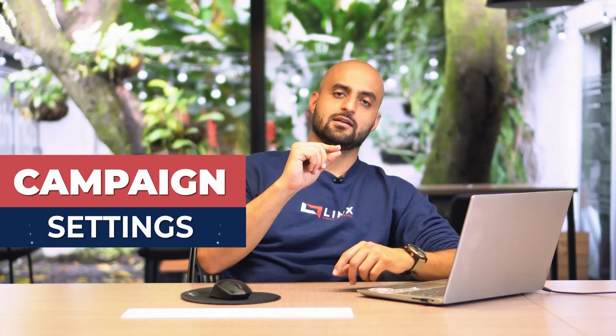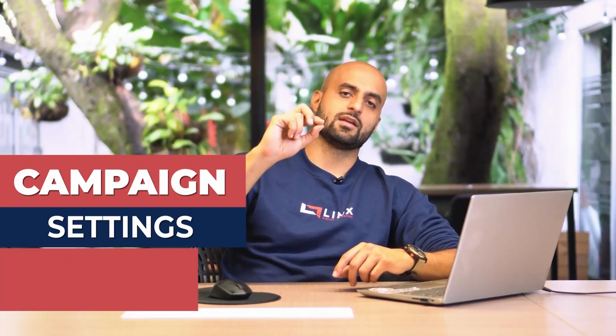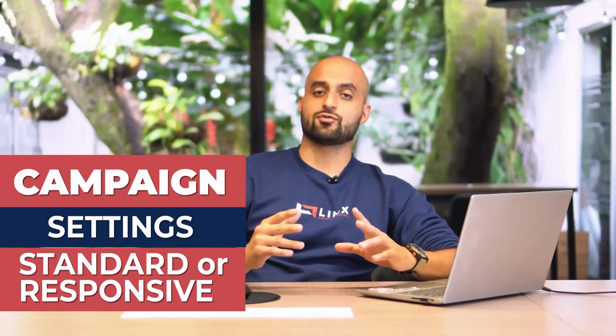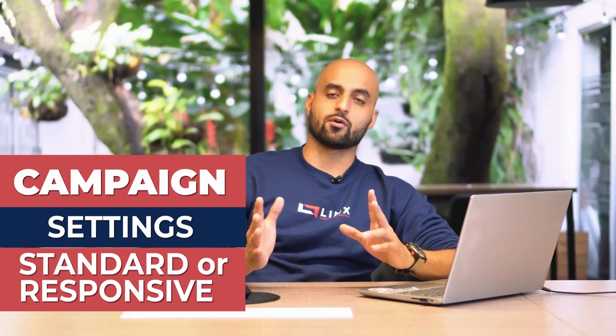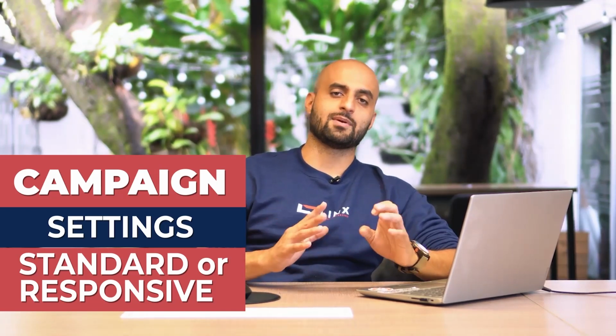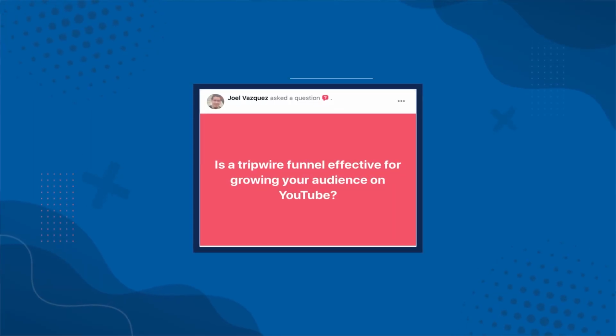All you have to do is go inside your campaign and go to settings. In the settings, you'll be able to see what type of format you chose. Was it standard or responsive? You can do that in the campaign settings. I think in the ad group settings as well, it shows up. So look into those.